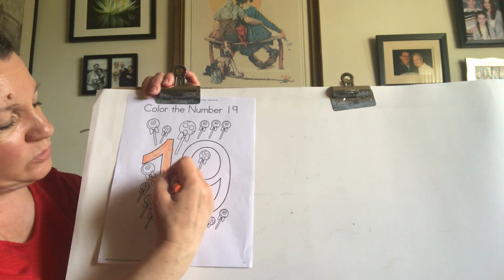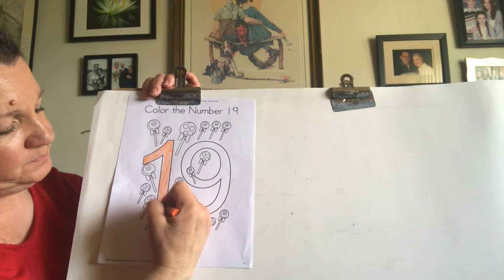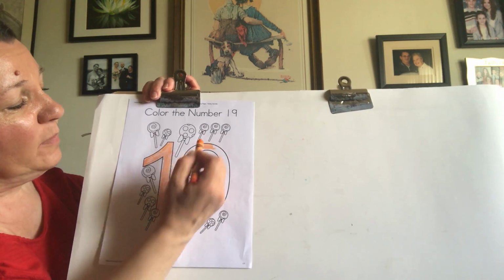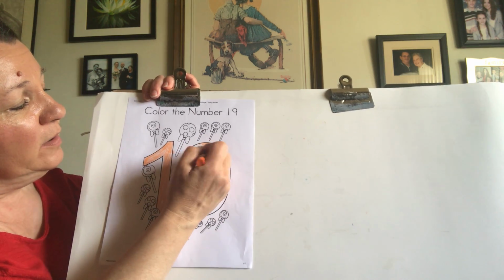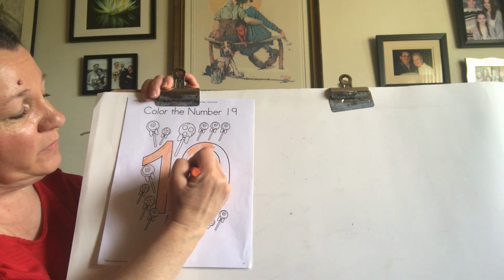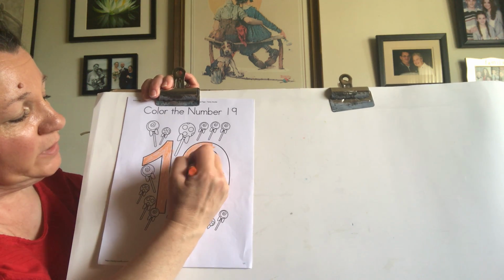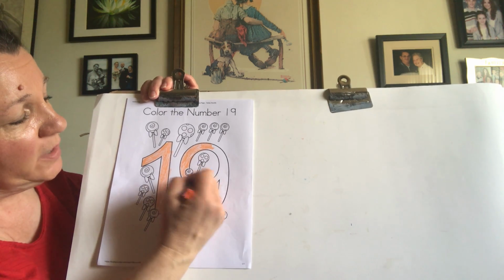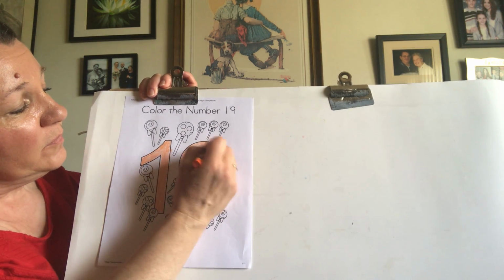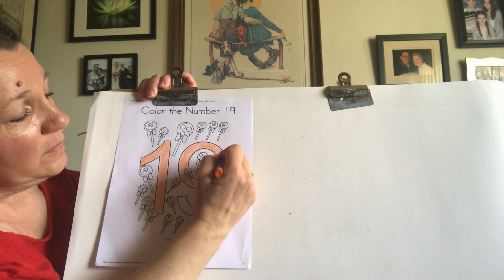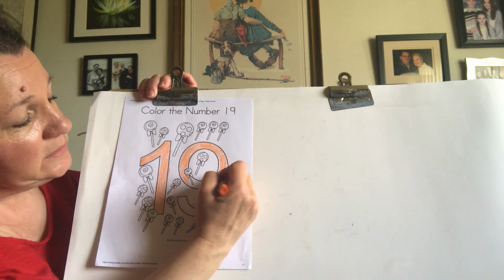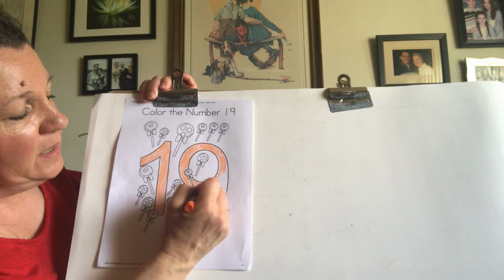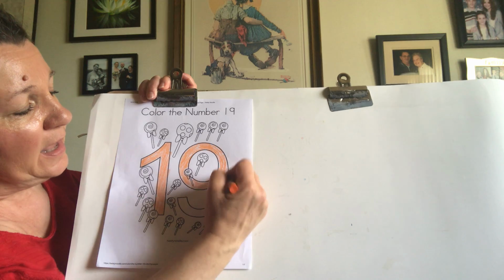Okay, remember 19 is a 1 and a 9. And when we do the 9, remember you want to leave that middle part open. Okay, so when you're coloring that in. So here we have our number 19. So we've learned lots of numbers so far. So we're going to color in the 19, and then we'll go back and we'll do our lollipops, and we'll count them one at a time as we're coloring.